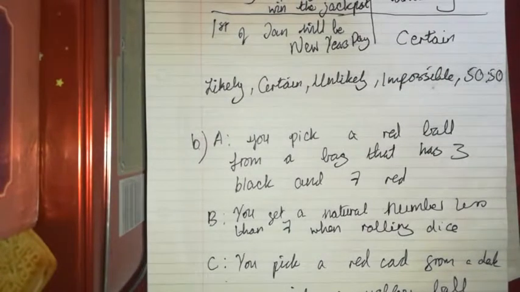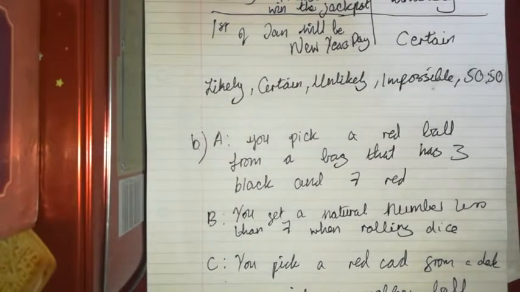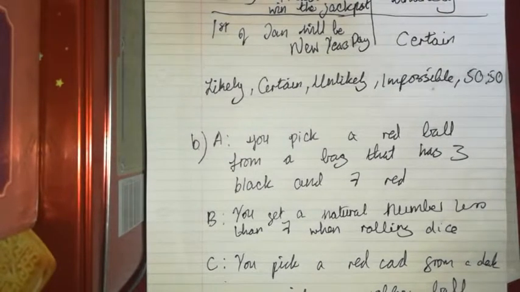We're given a diagram here, and we have to figure out the probability of each of these.